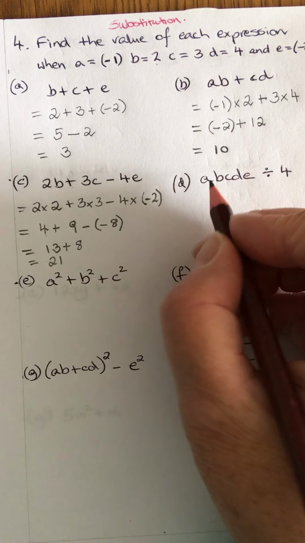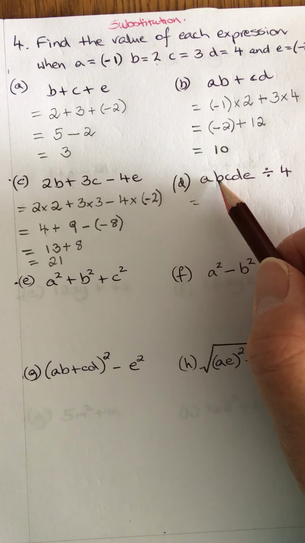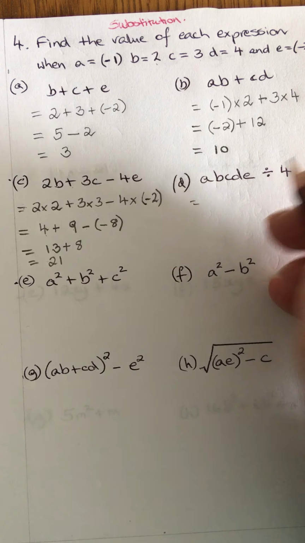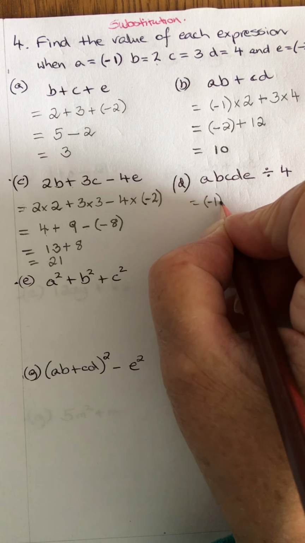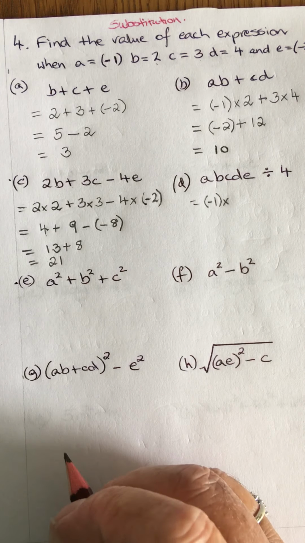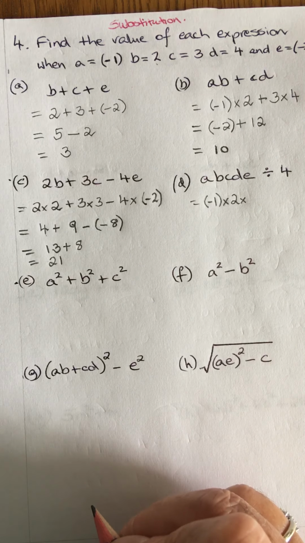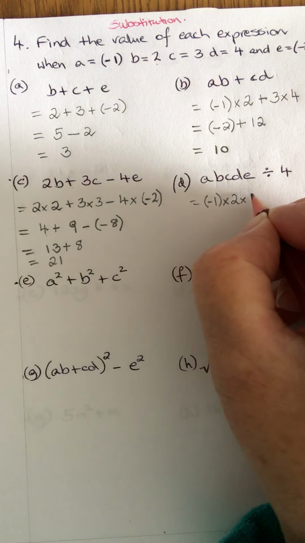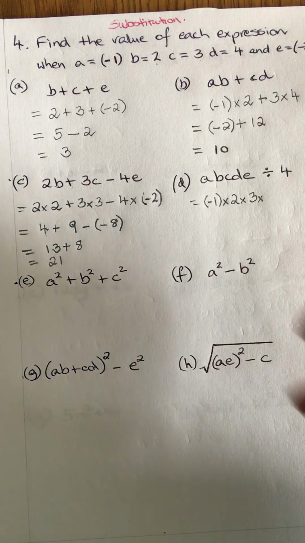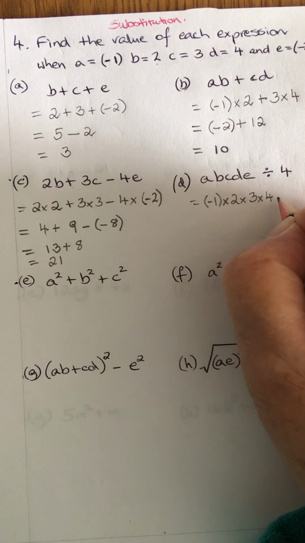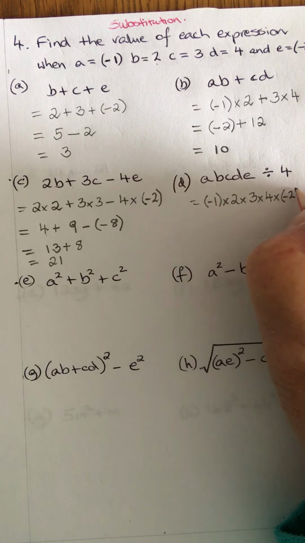Okay, question D. So it's A, B, C, D, E. So that means A times B times C times D times E. So A has a value -1 times B has a value 2 times C has value 3 times D has a value 4 times E is negative 2.